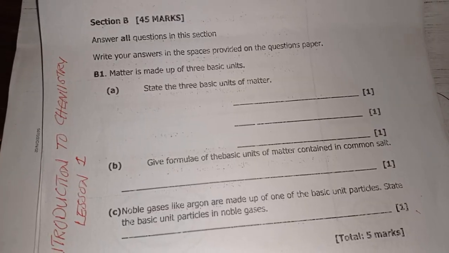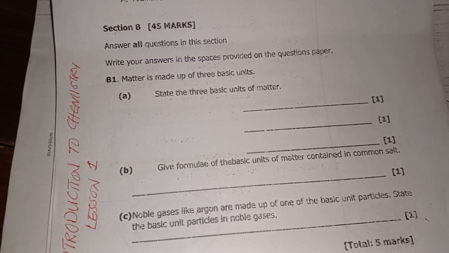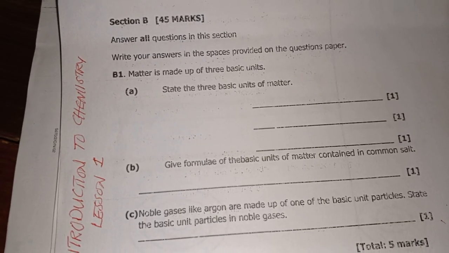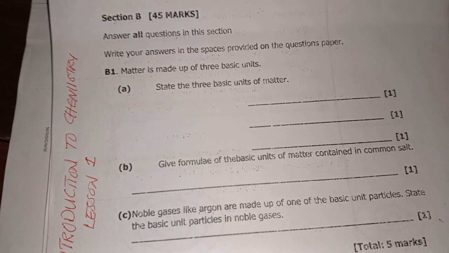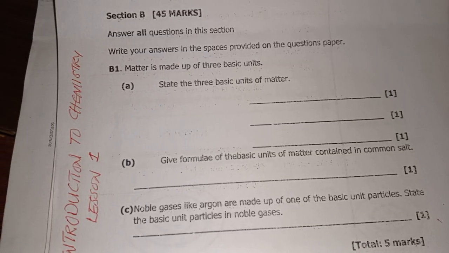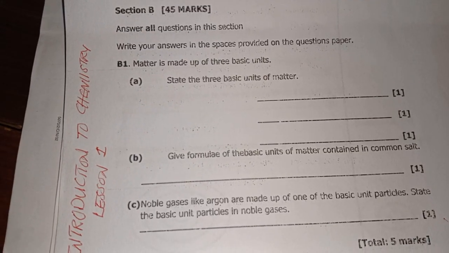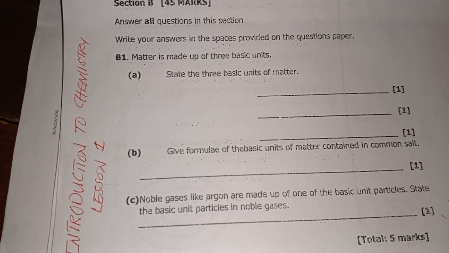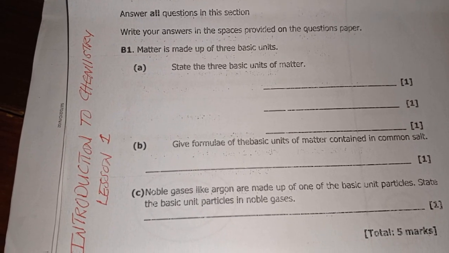What is chemistry? By definition, chemistry is said to be this science that deals with matter in relation to energy.